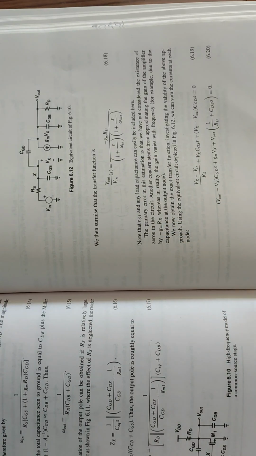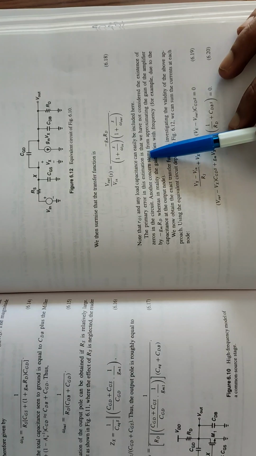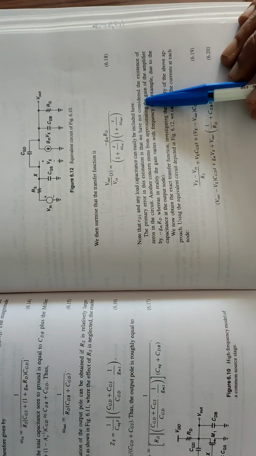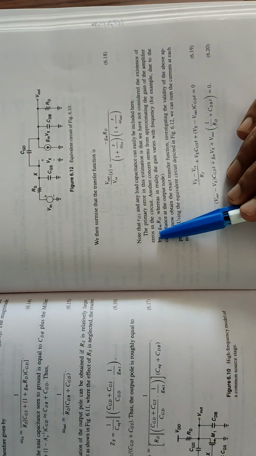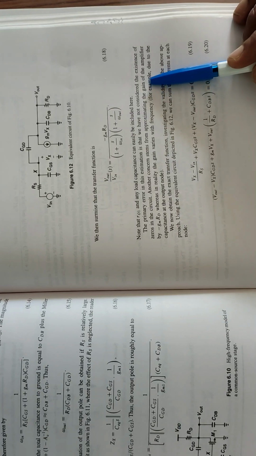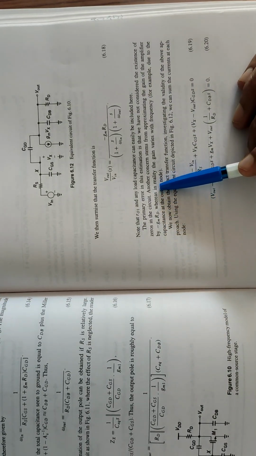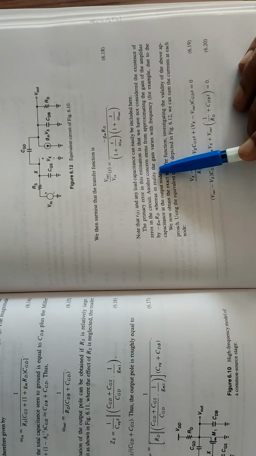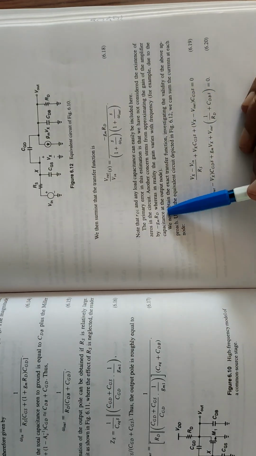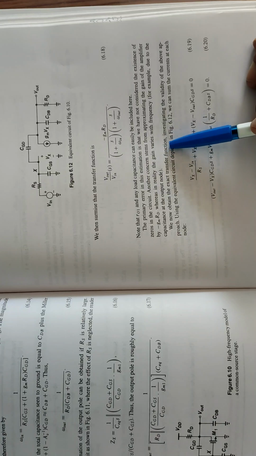The primary error in this estimation is that we have not considered the existence of zeros in the circuit. Another concern stems from approximating the gain of the amplifier by minus gm RD, whereas in reality the gain varies with frequency, for example, due to the capacitance at the output node. Now we obtain the exact transfer function.